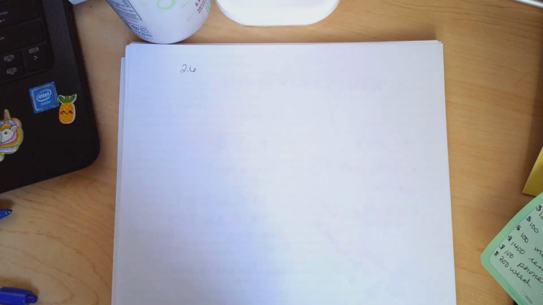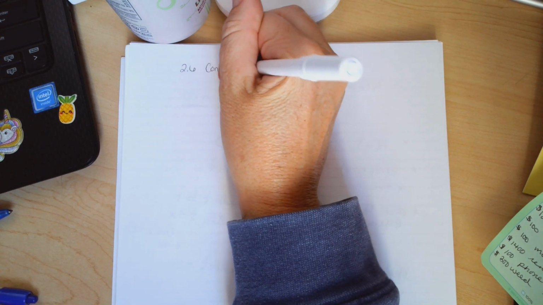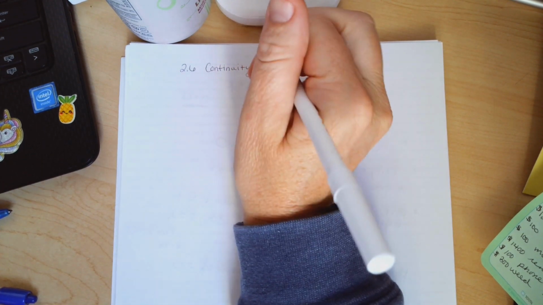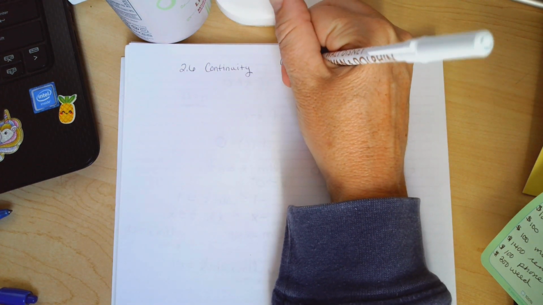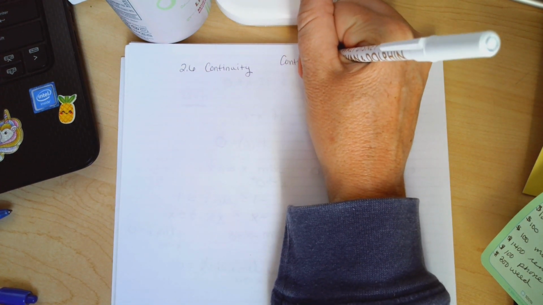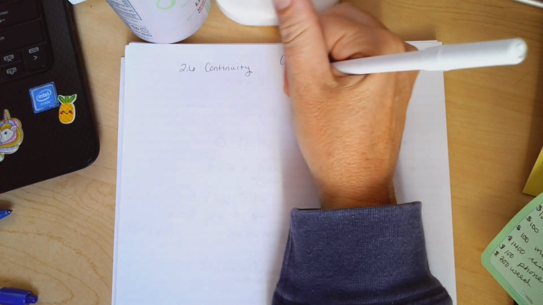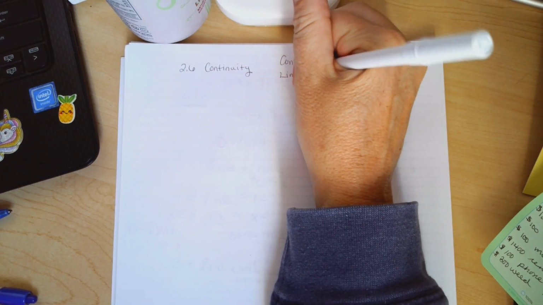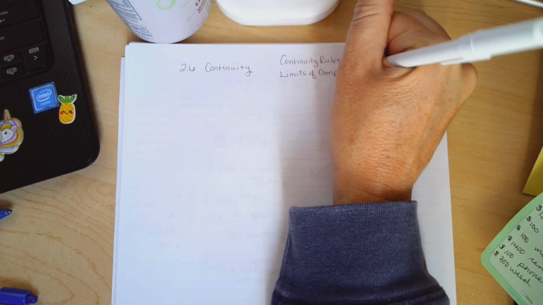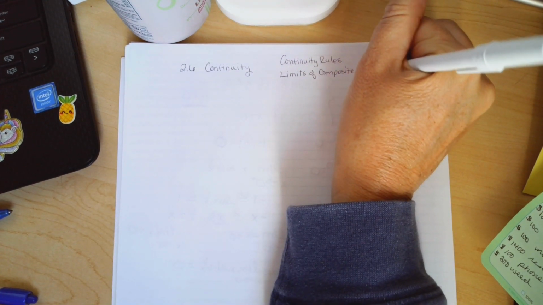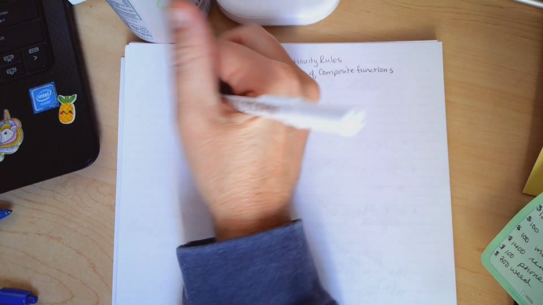So we're in 2.6 continuity. And in this video, we're going to talk about a couple continuity rules. And then we're going to talk about limits of composite functions. And so first, continuity rules.